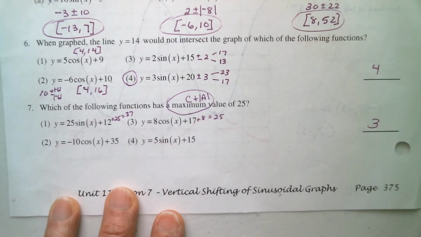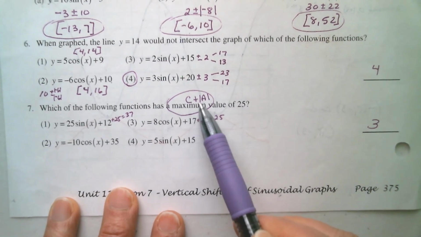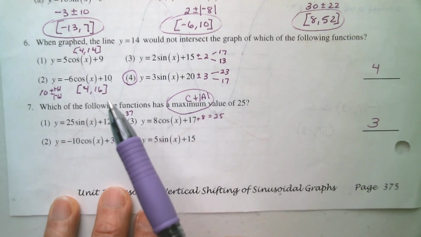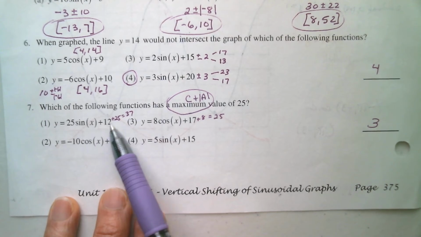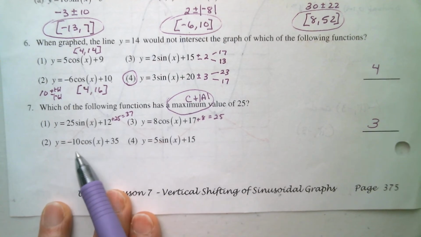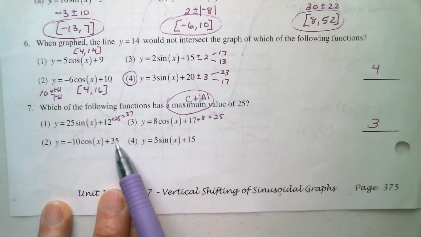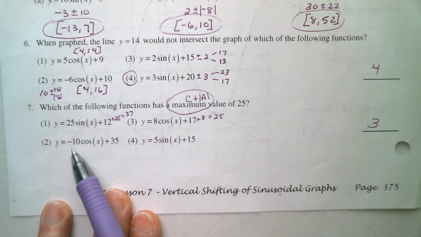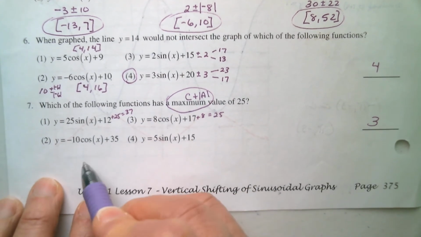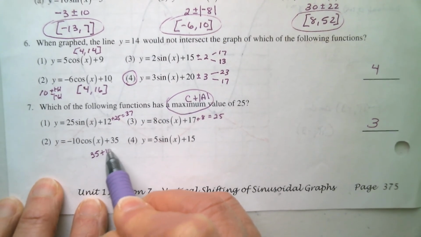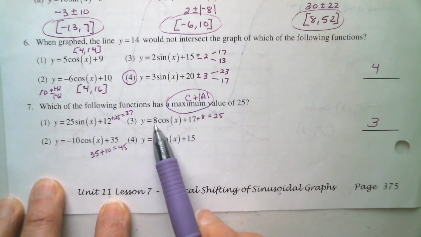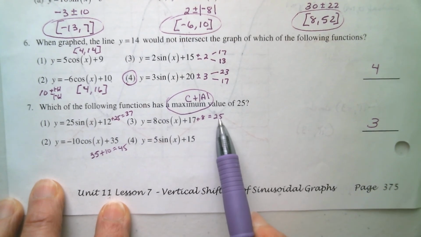Which of the following functions has a maximum value? Well, the max is your C plus your absolute value of A, has a maximum value of 25. So if I take C, 12 plus 25, that gives me 37. That's not it. The C value of 35 plus the absolute value of negative 10 is 10. 35 plus 10 is 45. C plus the absolute value of A, 17 plus 8 is 25. So option 3.